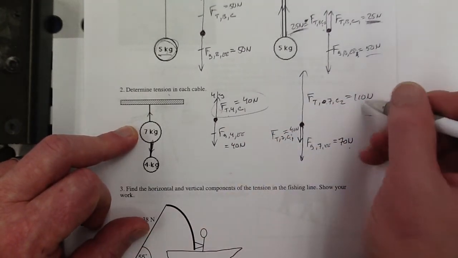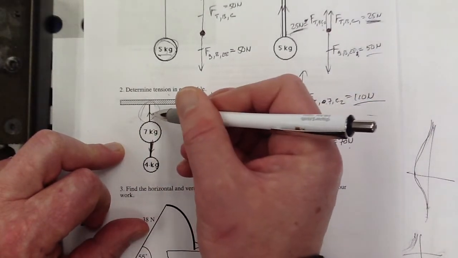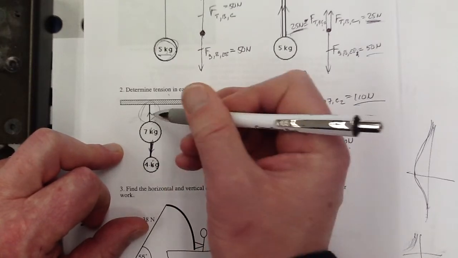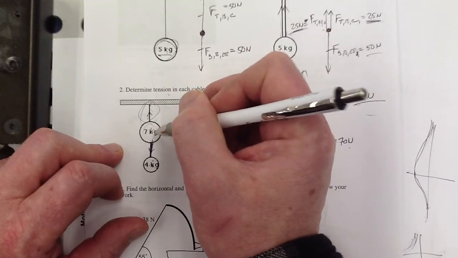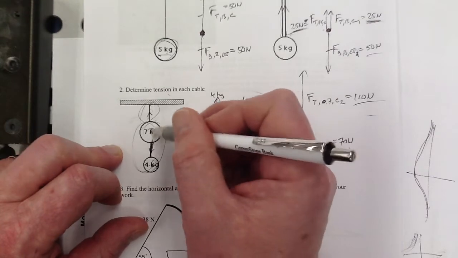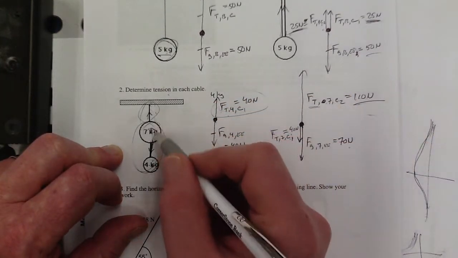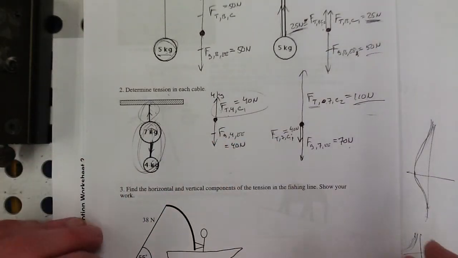And that should make sense to us that this turned out to be 110, because this cable right here doesn't know that there's two different discs here, that one is 7 and one is 4 kilograms. Just like if you were holding this up, you wouldn't be able to tell the difference between a 7 and a 4 or just one 11 kilogram disc. So it makes sense that this tension up here is going to have to be supporting the whole thing. All right.